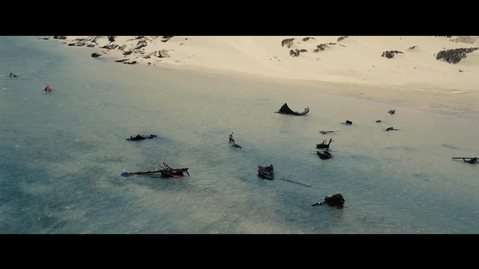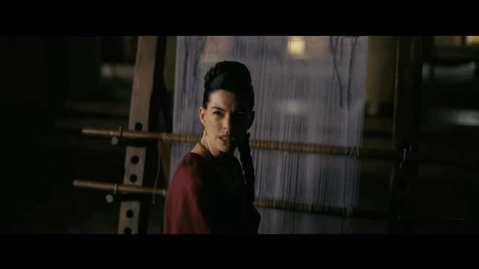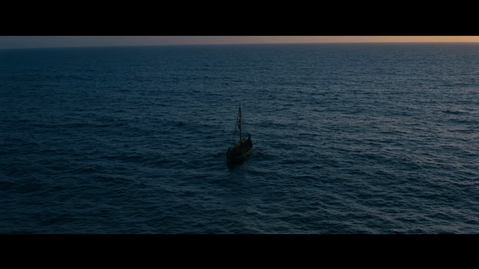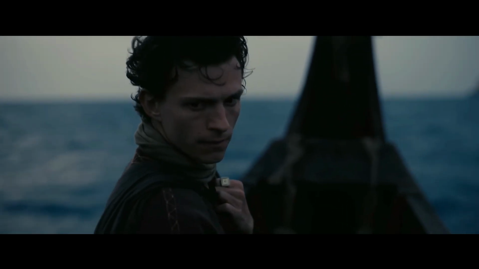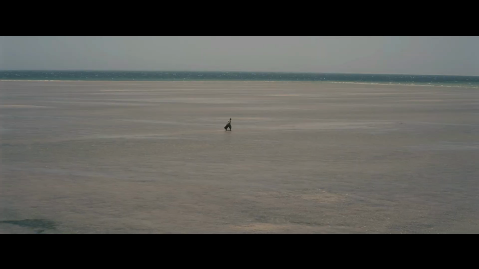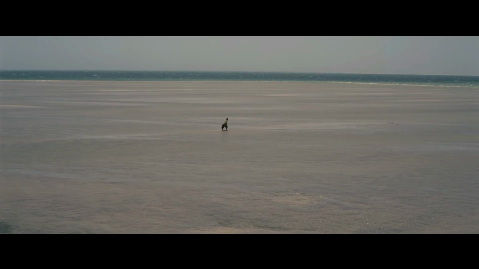So shots of Penelope and Telemachus composed alone with a lot of negative space around them, those empty areas visually represent what's missing: Odysseus and stability. Our eyes read the character as small and abandoned inside a world that feels too big.